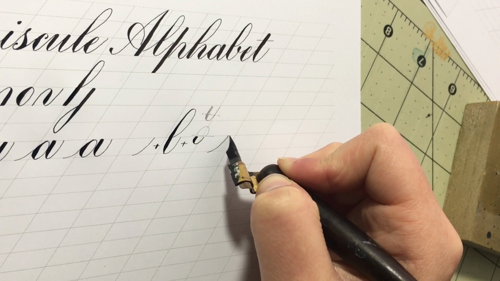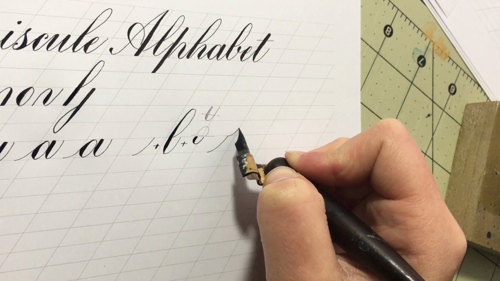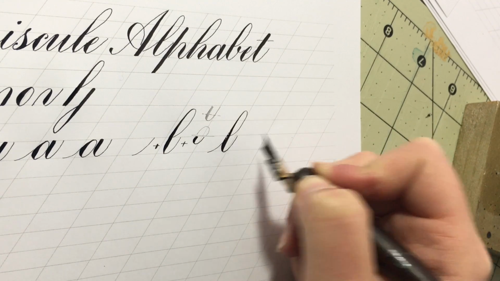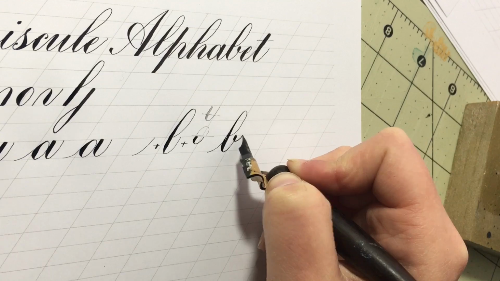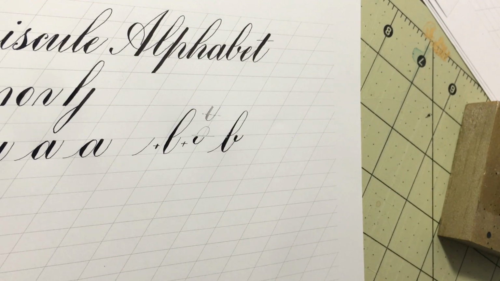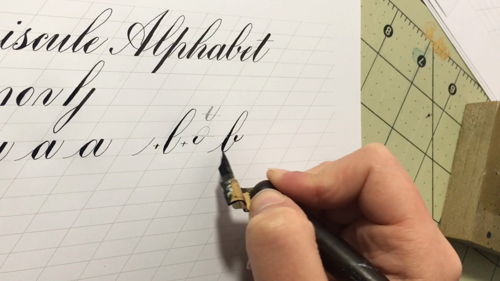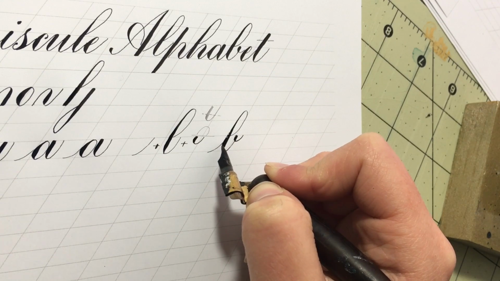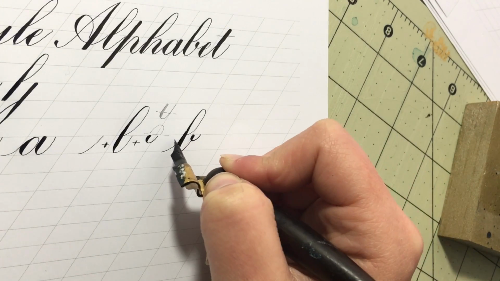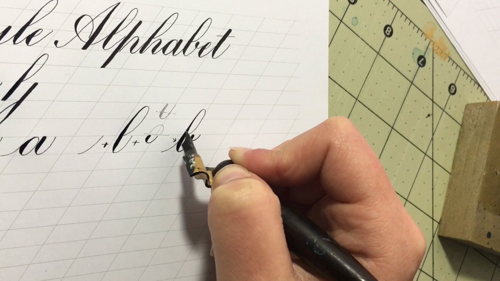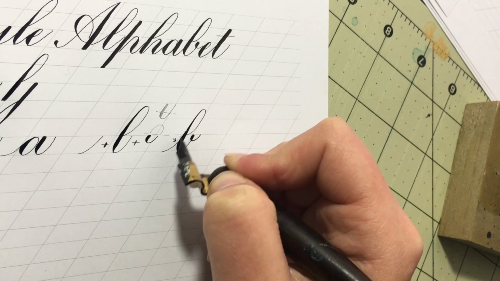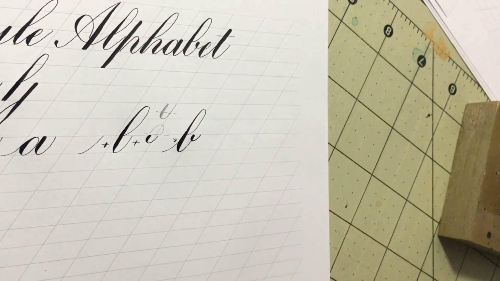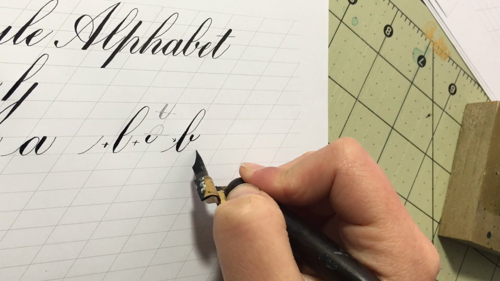And notice how I'm lifting my pen after every stroke. So right here, I made the entrance stroke go all the way up to the header line. But you can see here that I intersected the shade about halfway down the X height. And I'm going to try this B again. So I don't want to do that. I want you to see the entire entrance stroke.